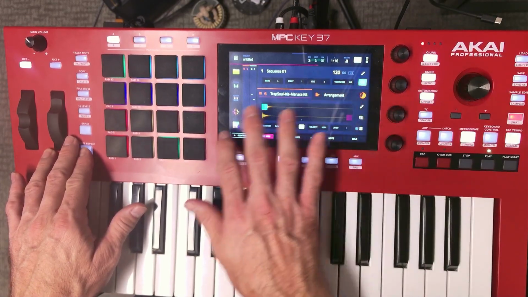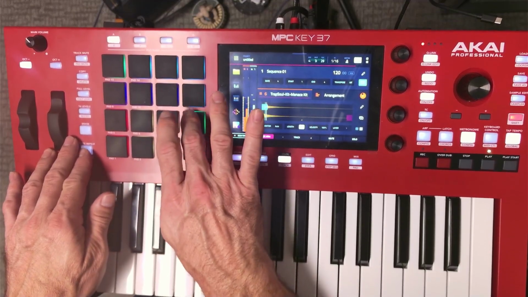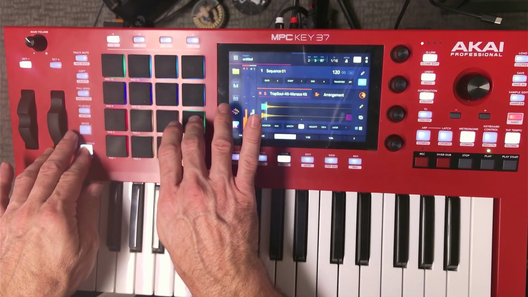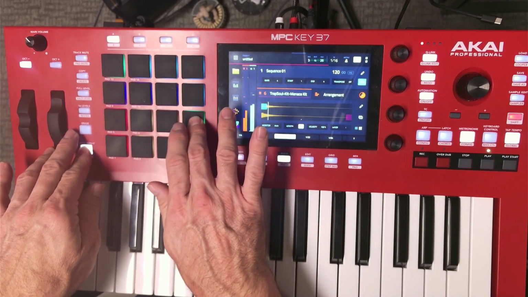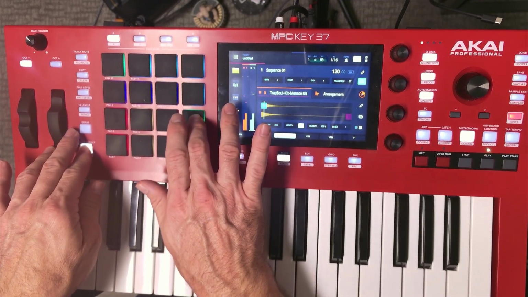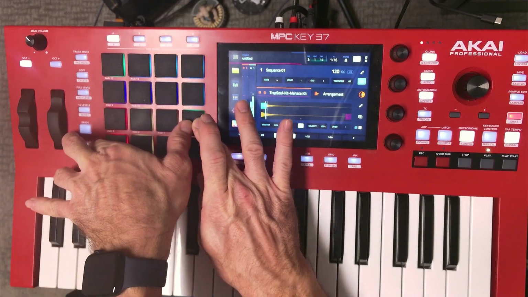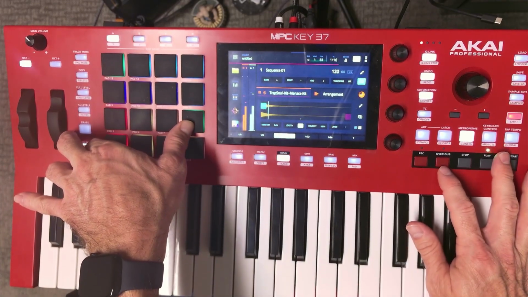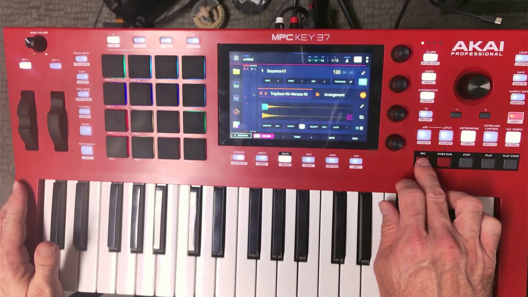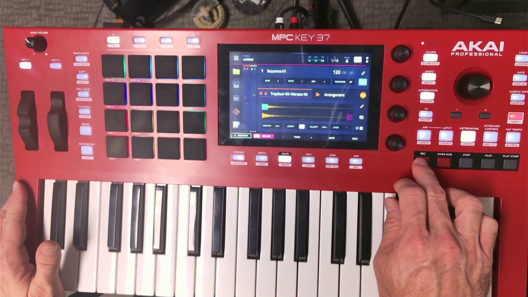We're getting the trap soul. These pads are pressure sensitive. Alright, if you want to start and stop, you can start, record, and then play from the start, and we'll just jump right in.